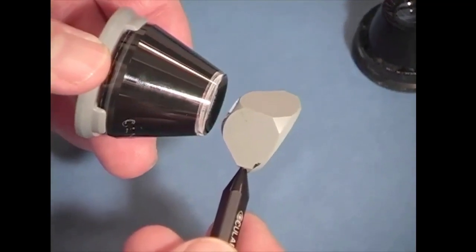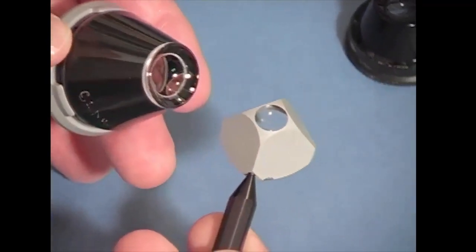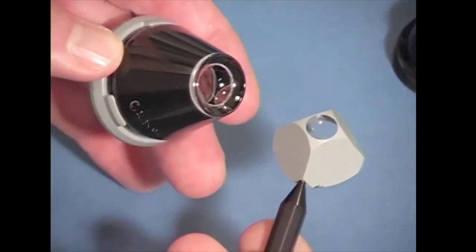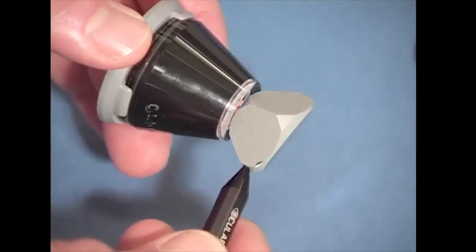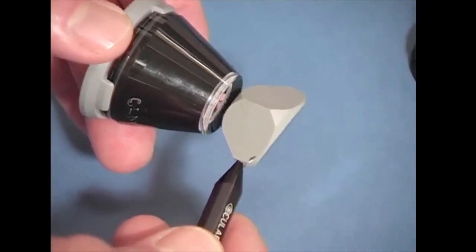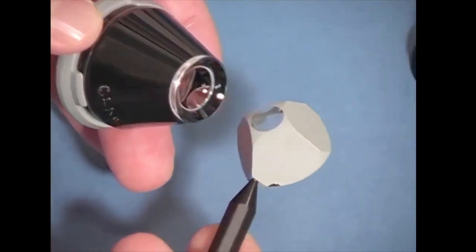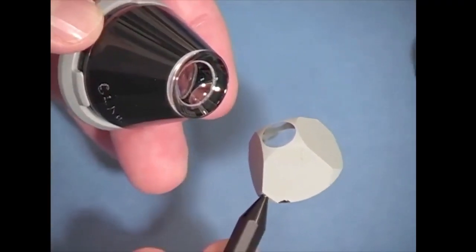You see that the area of contact is much, much smaller than with a 3-mirror Goldmann style lens. And that's why this lens works so well for indentation and the bigger lenses don't. It also is one of the reasons that you don't really need to have a coupling solution.